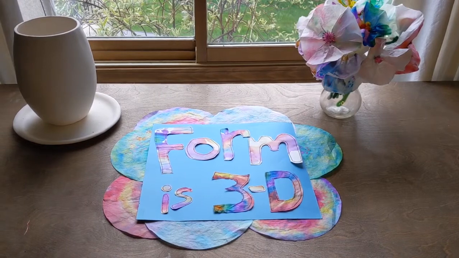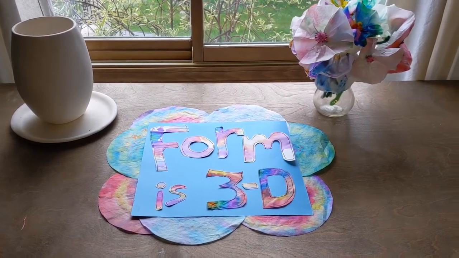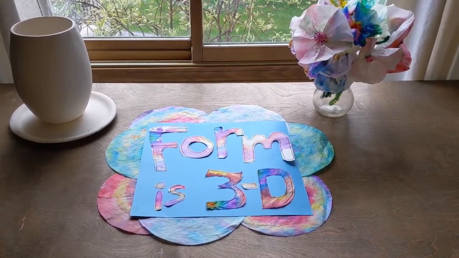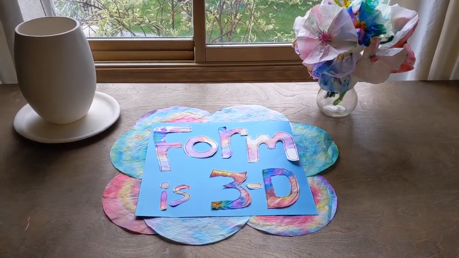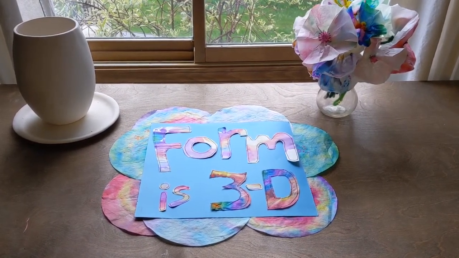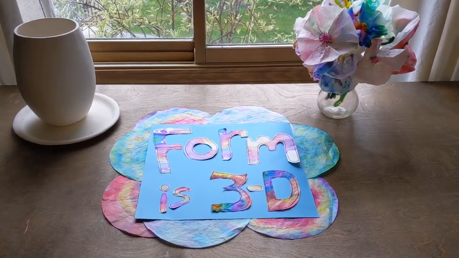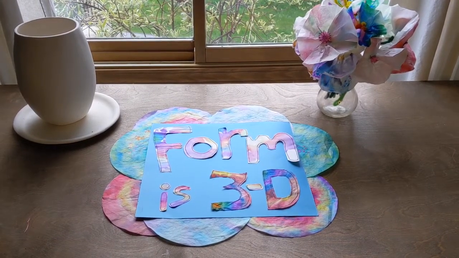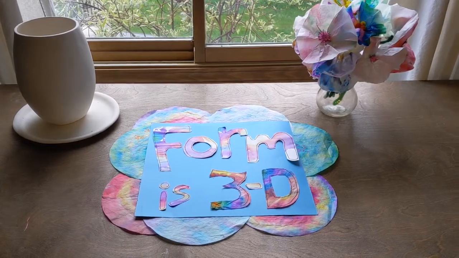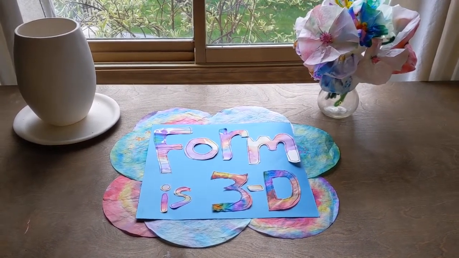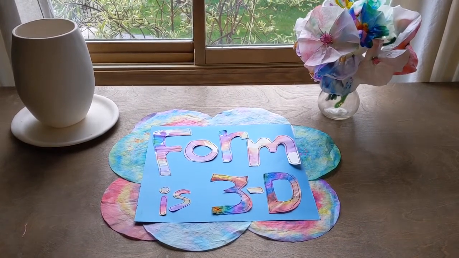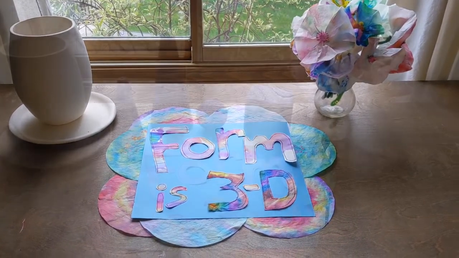They're beautiful, but they're also 3D. So if the flowers are 3D and the vase and the plate are 3D, then both of them have what? I think you've got it. Form, boys and girls. So anything that's 3D is form.